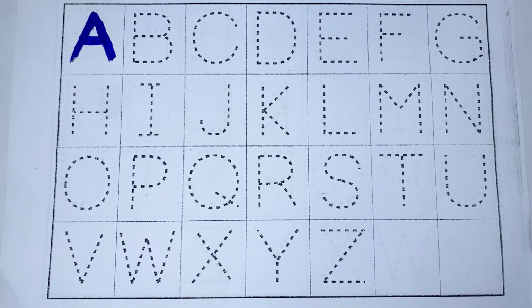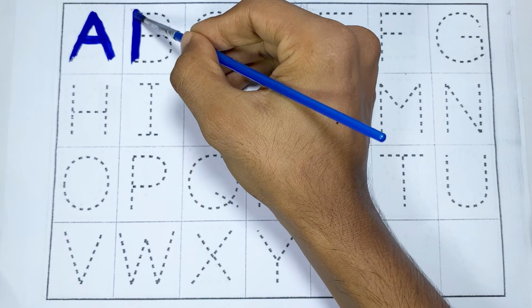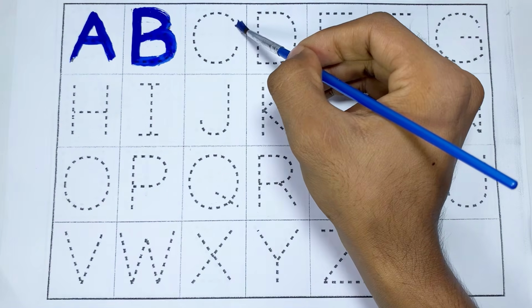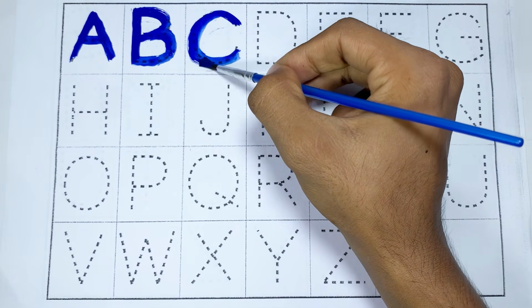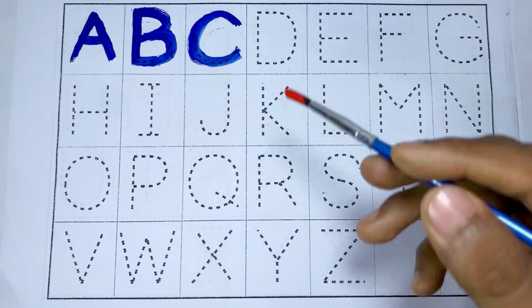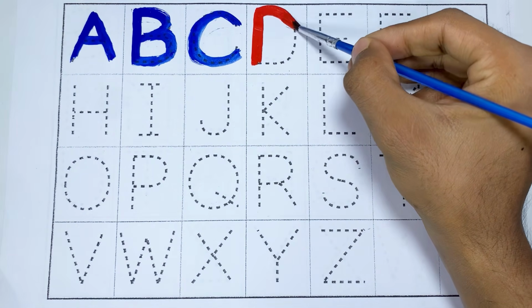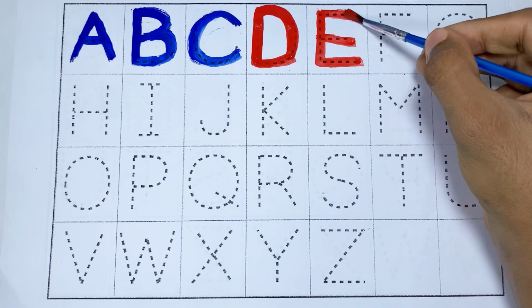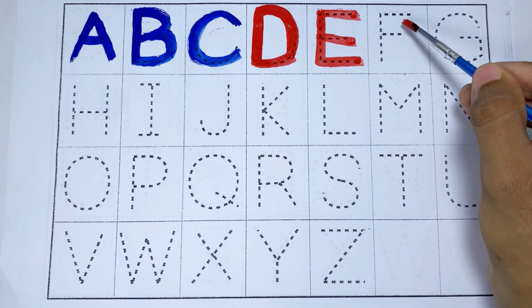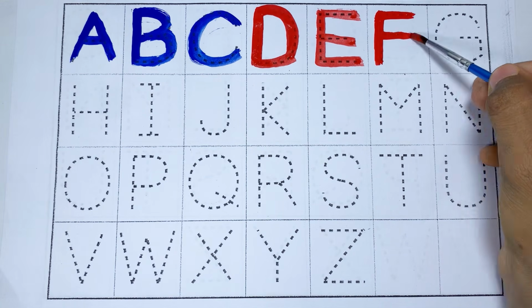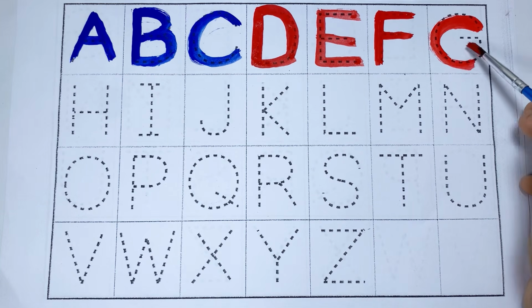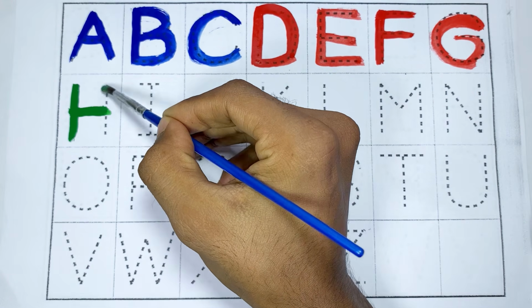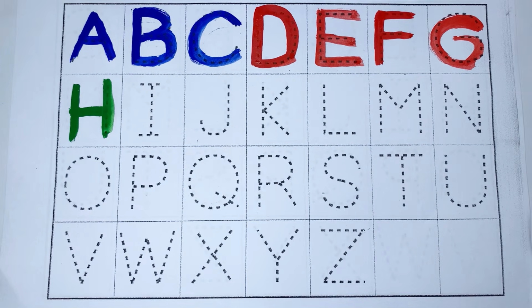A for apple. B for ball. C for cat. D for dog. E for elephant. F for fish. G for God. H for helicopter.